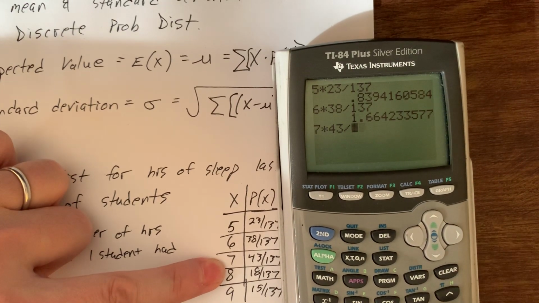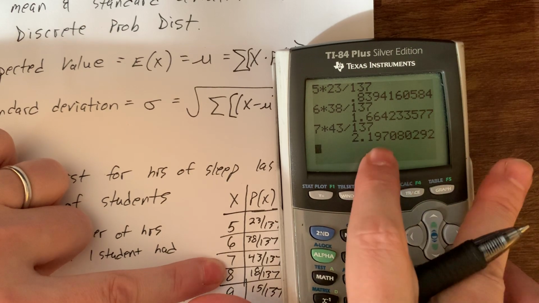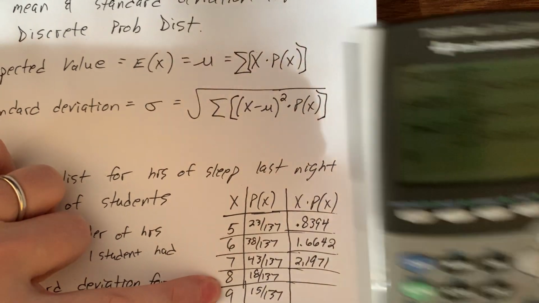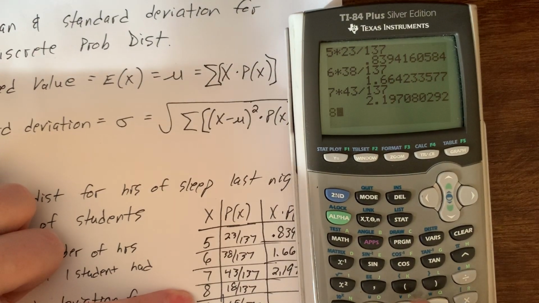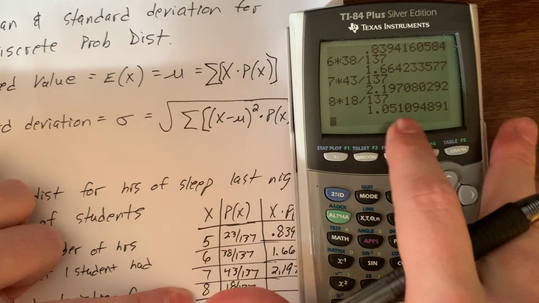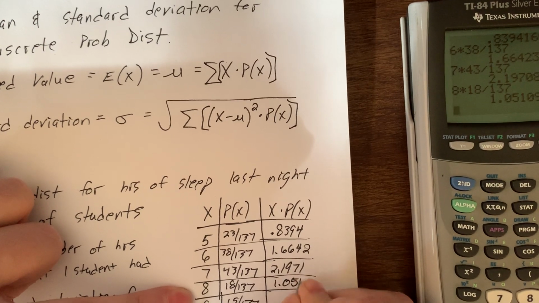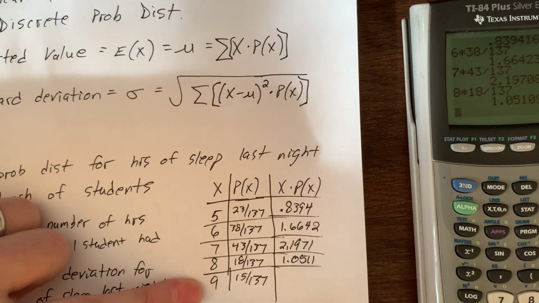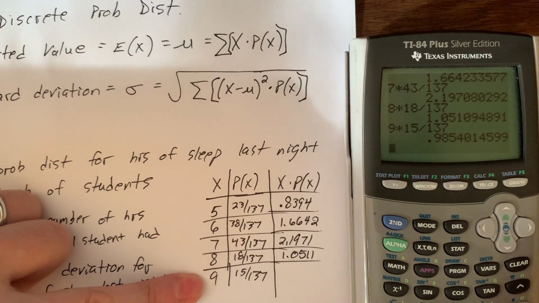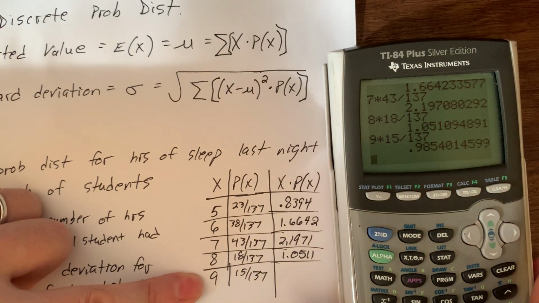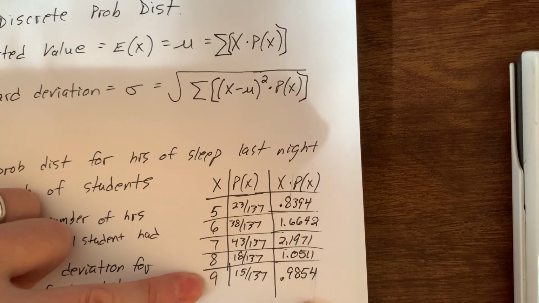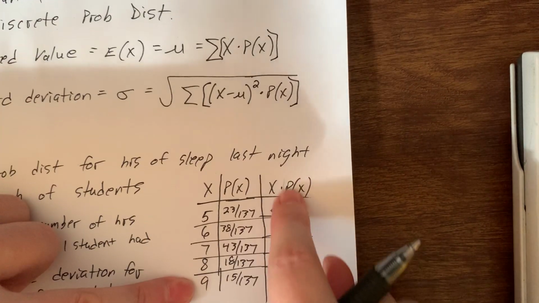7 times 43 divided by 137, 2.1971. Again, I'm rounding. Eight times 18. So 1.0511. And then last one. So 0.9854. There's the column that I wanted. There's the x times p of x. We've got the full column.